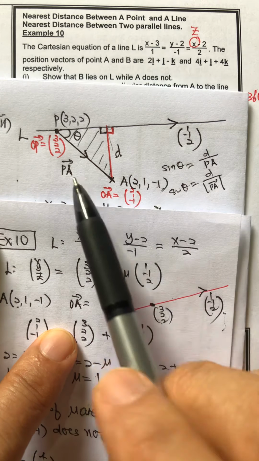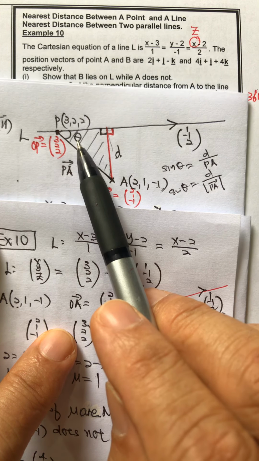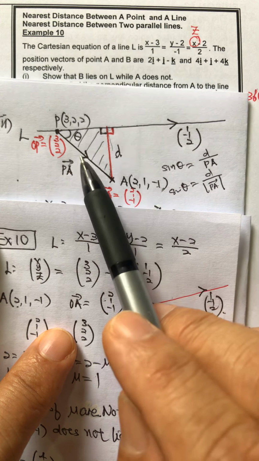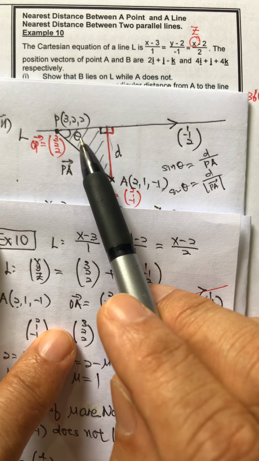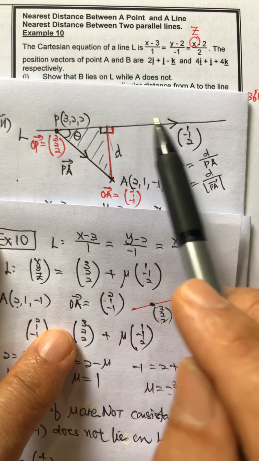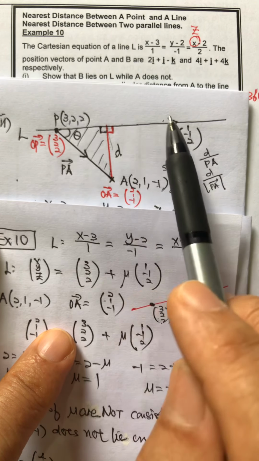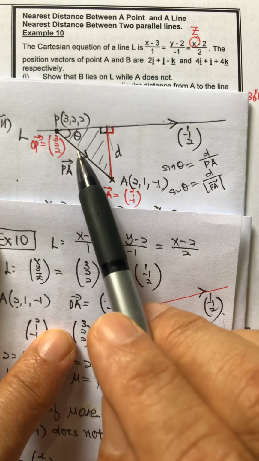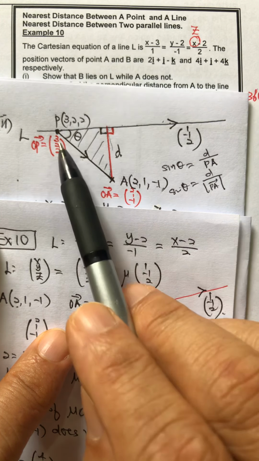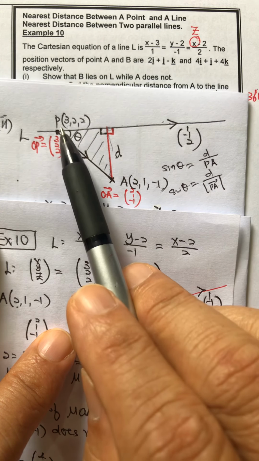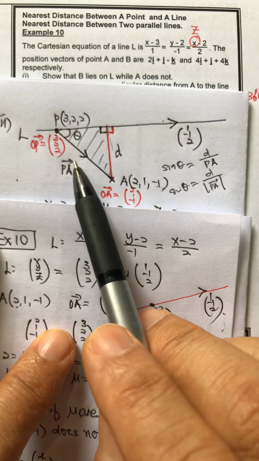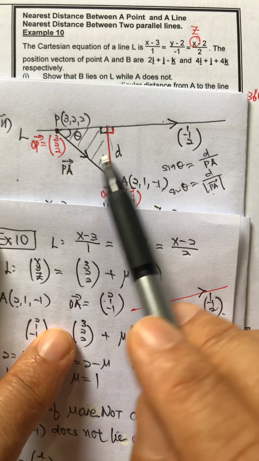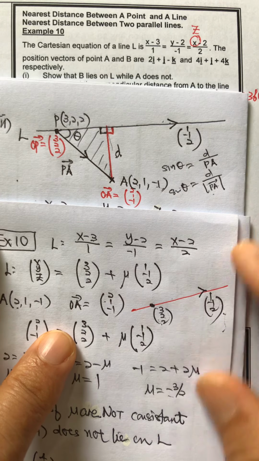Okay, so what you have to do now, you must find theta. You can find theta, you just dot this one with this one. I said already, when you want to find the angle between two vectors, you just dot. You dot the direction, not the point. You dot this direction with this direction. So you have to find PA. The vector PA can be found. After that, you just take D multiplied with the magnitude of PA. Then you get D.